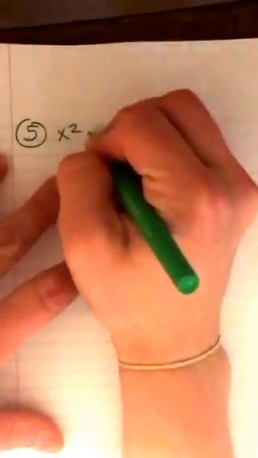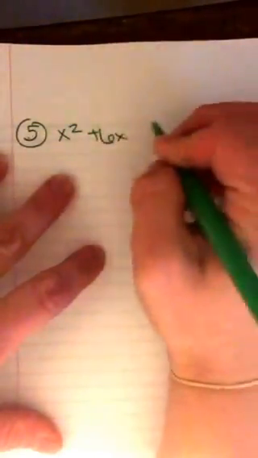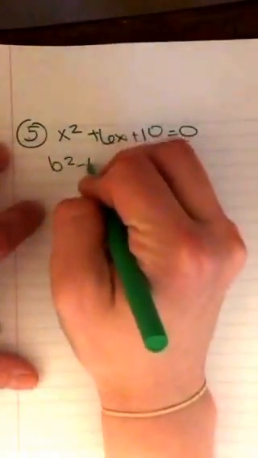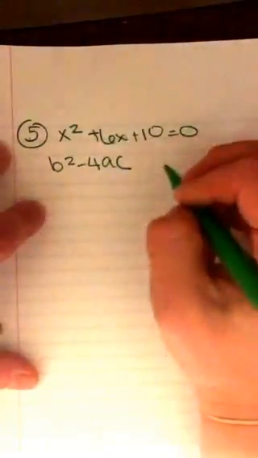The first one I'm going to model is problem number 5. And this is your no solutions. So the problem is x squared plus 6x plus 10 equals 0. And how I, again, can even identify this: b squared minus 4ac to find the discriminant.